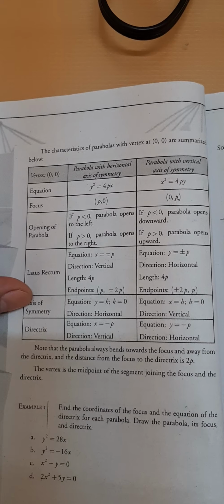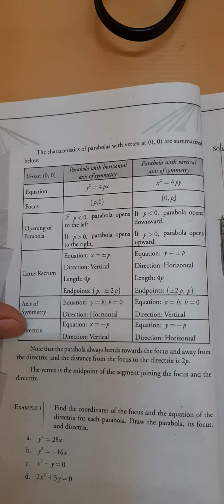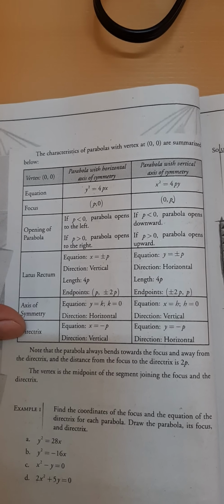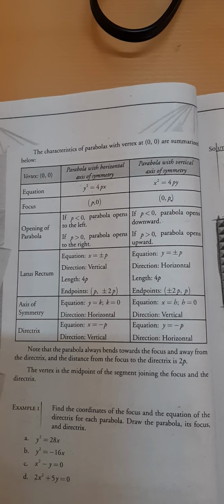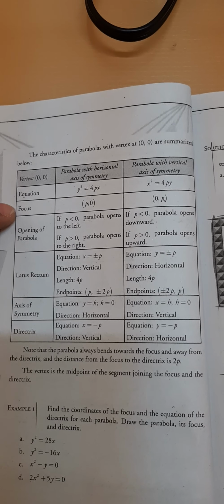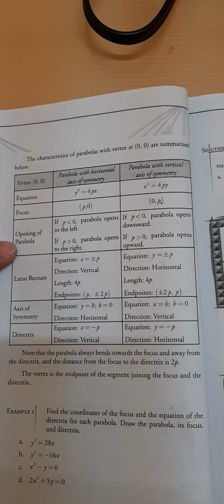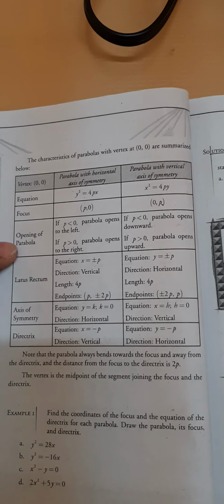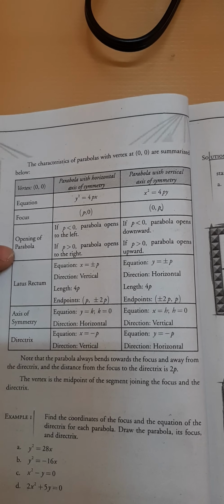It could be the y-axis or x-axis, and the directrix is at the opposite distance from the vertex going to the other side of the curve, and the focus is always located in the opening of the parabola.